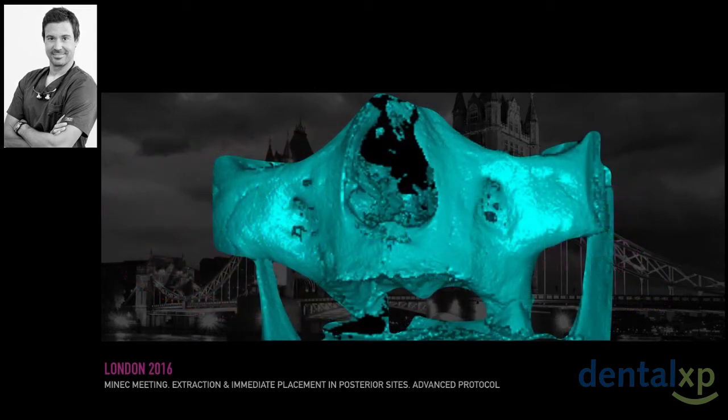Looking at this 3D interpretation out of a CBCT, we can observe the preservation of the bone even under non-healthy periodontal conditions of that tooth, compared to the severely atrophic edentulous areas.